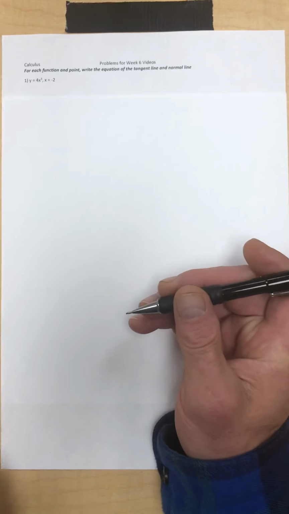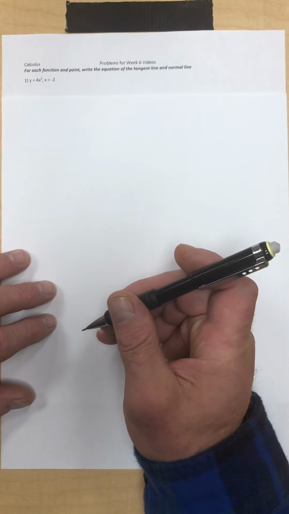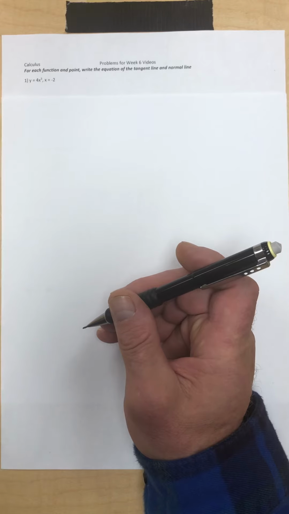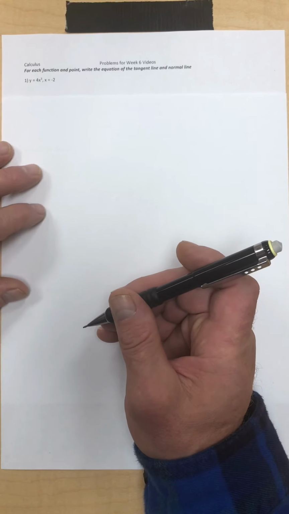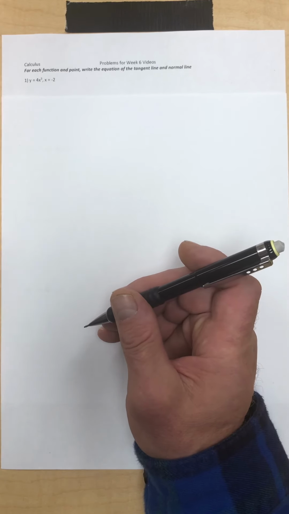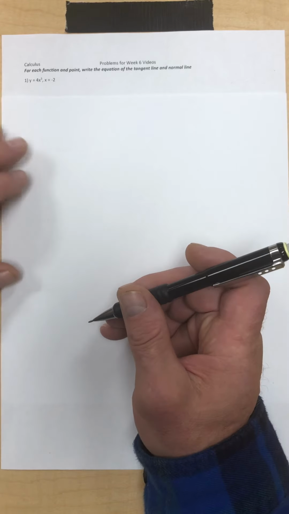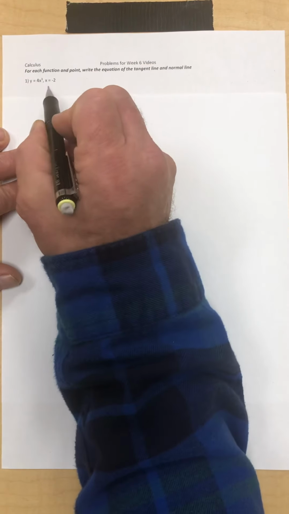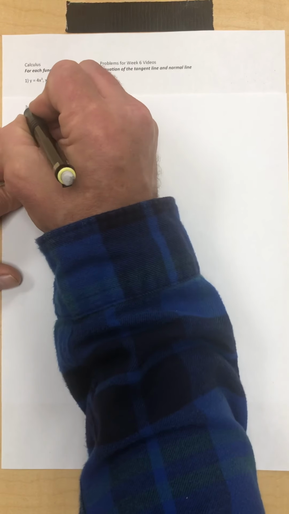For these problems, we're going to do 4 problems today over the course of the videos. We have to write the equation of the tangent line and the normal line, which means I'm going to have to find the slope. So let's see. It's happening when x equals -2.